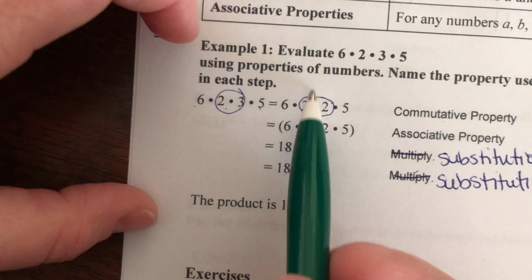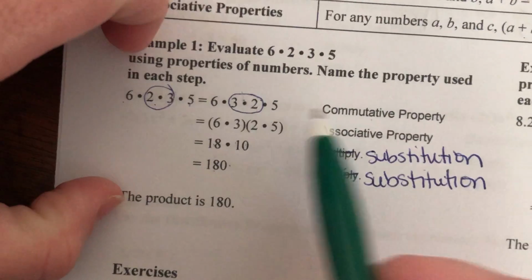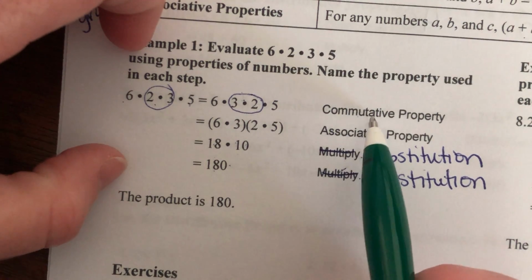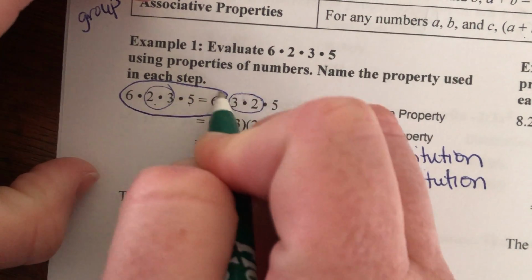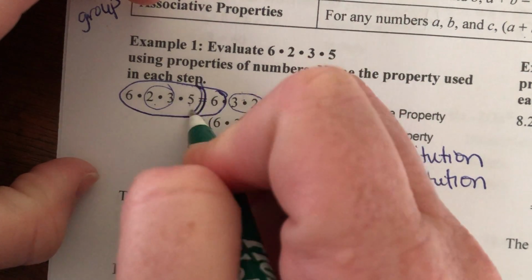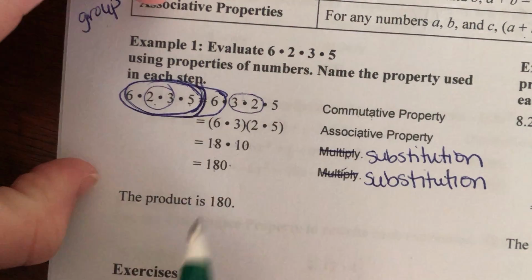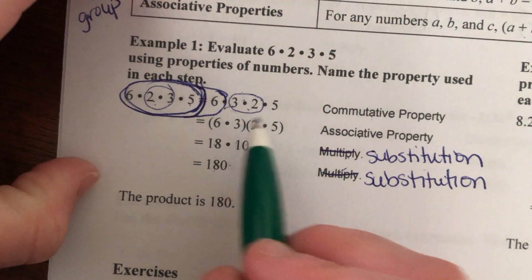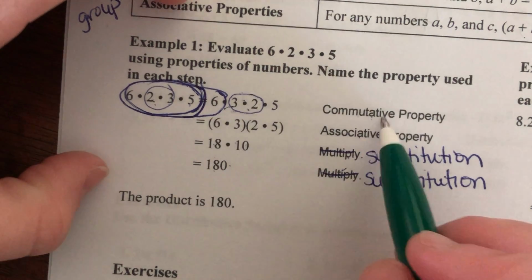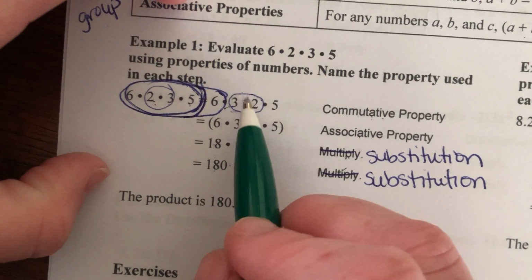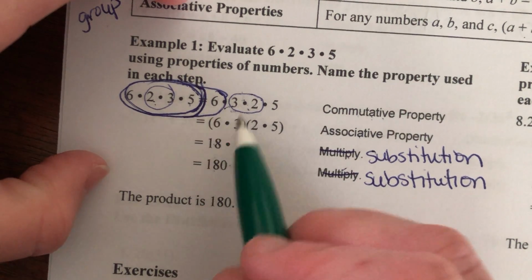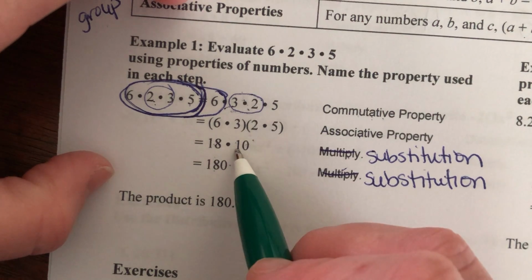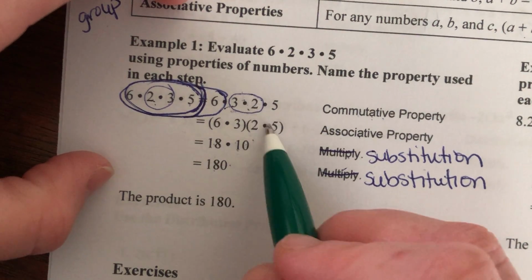So for every single problem, you should have each step to solving, what you did, and then list why you did it next to it. Which property did you use, right? So when we started off with this problem, oh, I didn't mean to circle that 6, sorry. When we started off with this problem, the first thing we did was switch the 2 and the 3, right? I don't really know why they did that, but they switched it, right? So the commutative property says you can switch numbers around. Then from this step to this step, we grouped. The associative property says we can group stuff however we want, doesn't matter. From here to here, I used substitution. I replaced it while I was simplifying.